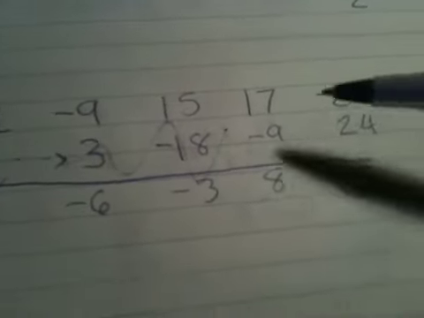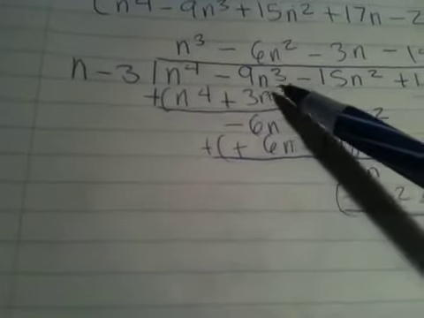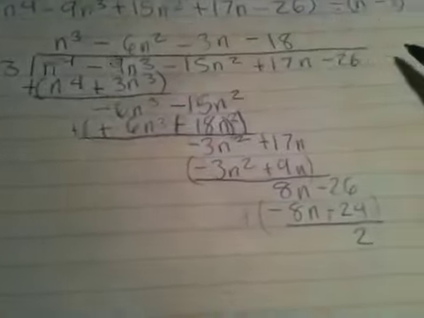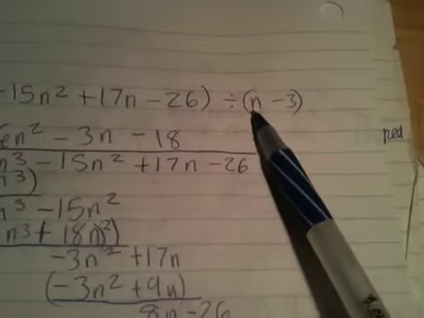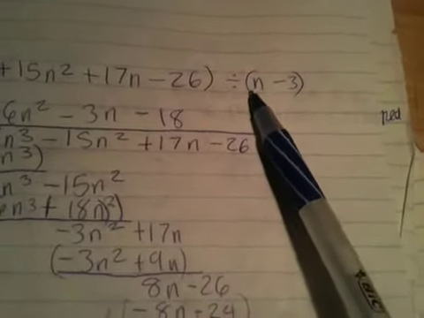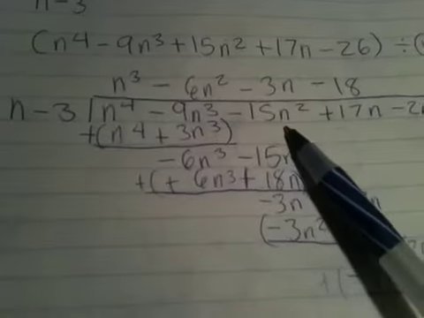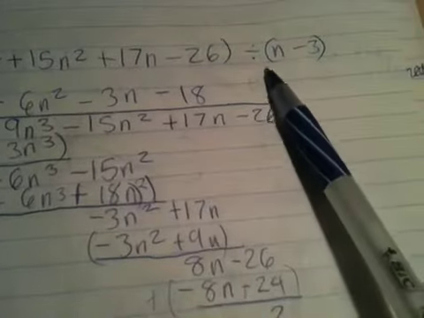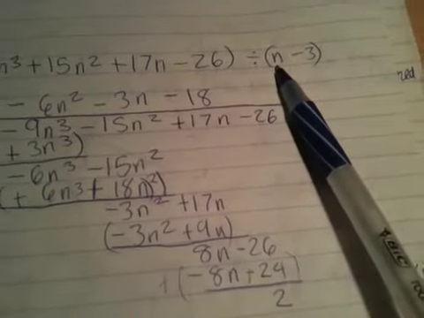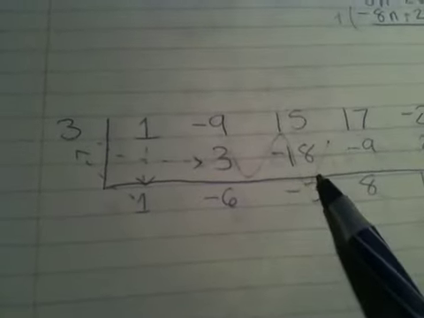Honestly, for me, it's simpler this way because you don't have to deal with fitting this in there, this in there. But a word to the wise: if this number right here has a coefficient in front of it, like say for example 6n minus 3, then you have to do long division no matter what. But if it doesn't have a coefficient in front, then it's good for synthetic division. Alright, that is standard 3.